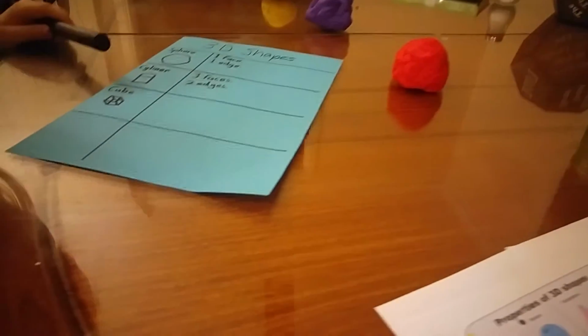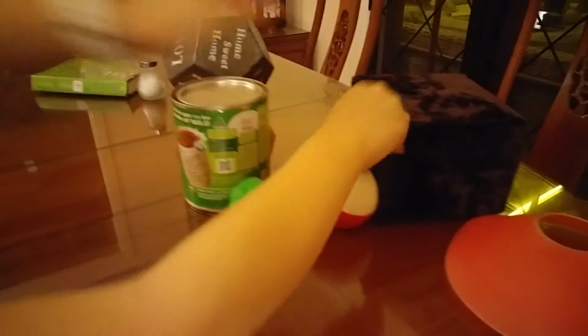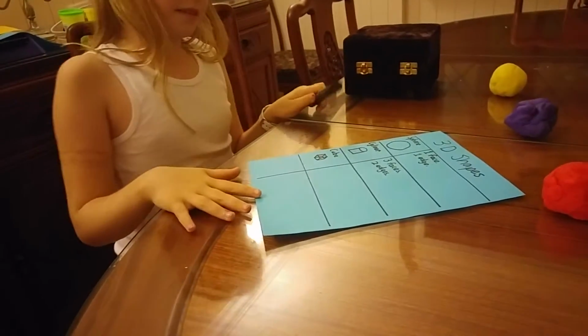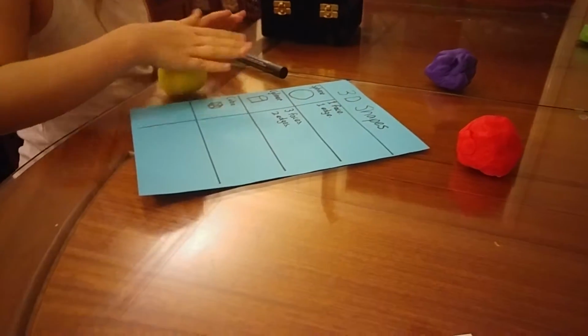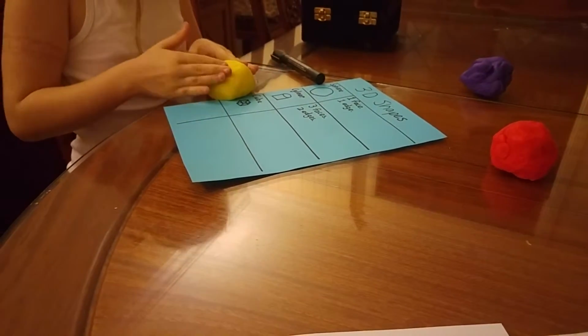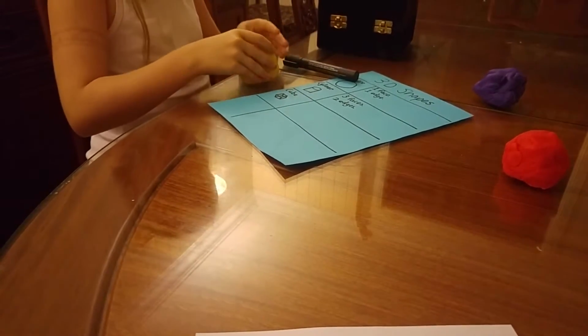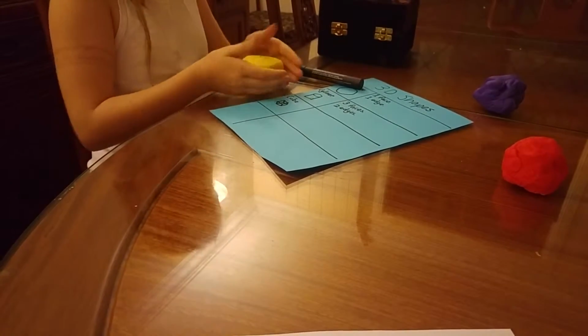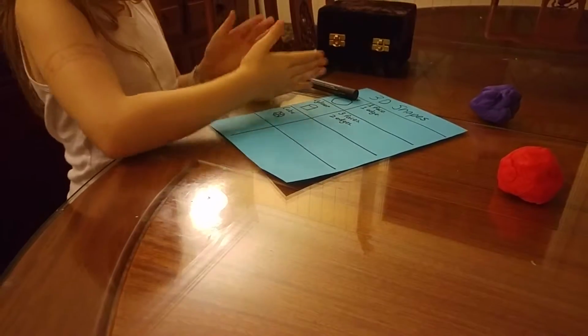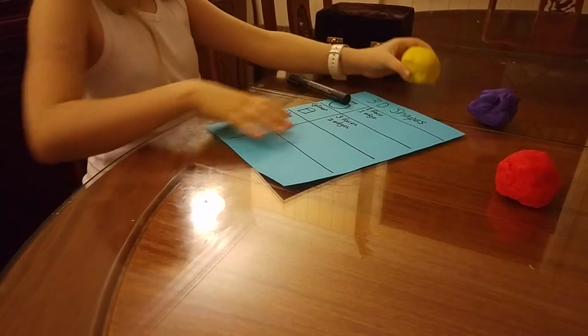Wonderful. Are there any objects here on our table that look like a cube? The treasure box? Well done. Okay. Now, do you think you can make a cube? So you're trying to flatten out the sides. What are you trying to do there? What shape are you trying to create on each side? A square on each side. That's right. Okay, that's a good try.